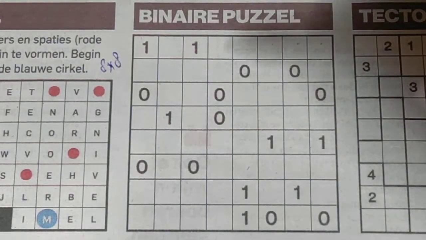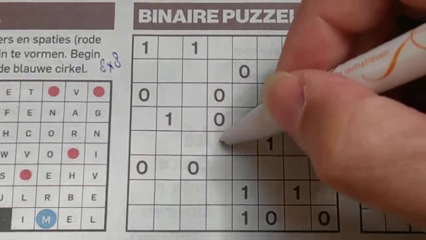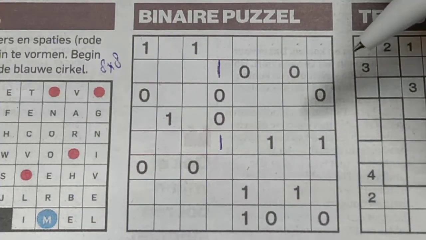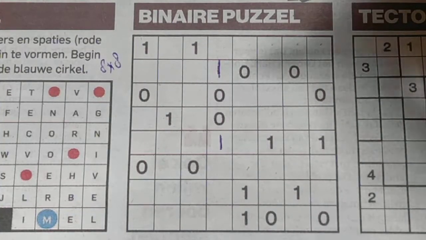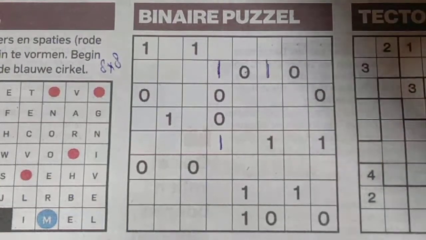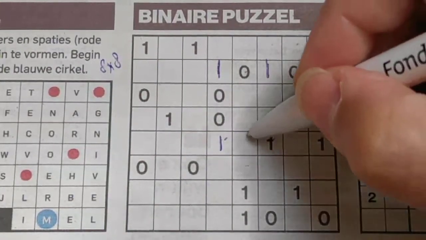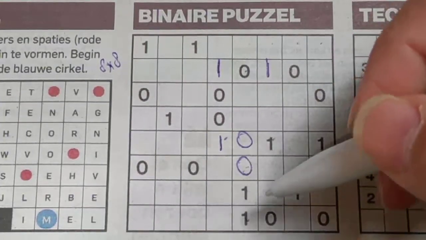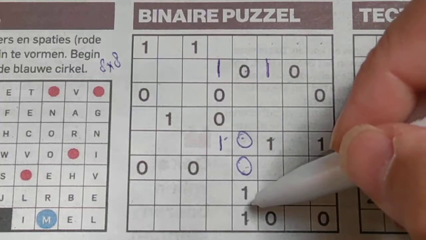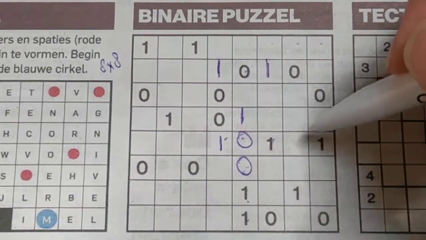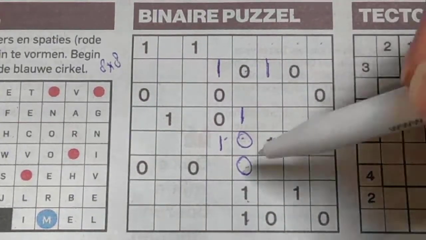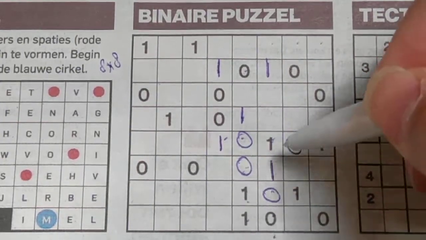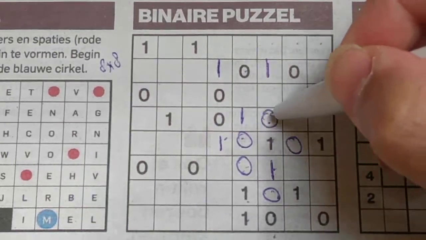Alright, we have here a double O, here one, there one. Between two O's comes a one, between two ones comes an O, double one, here an O, there an O, double O, here a one, there a one. Between two ones comes an O. Between two ones comes an O. Double O, here a one, there a one. Double one, here an O, there an O.